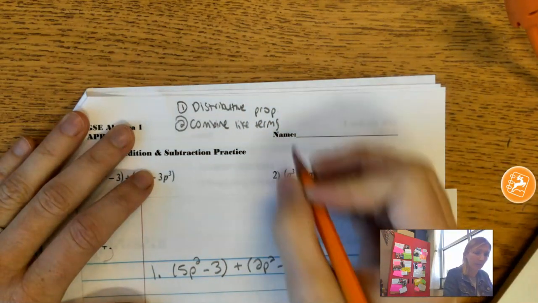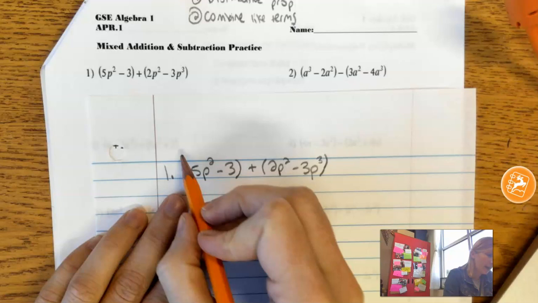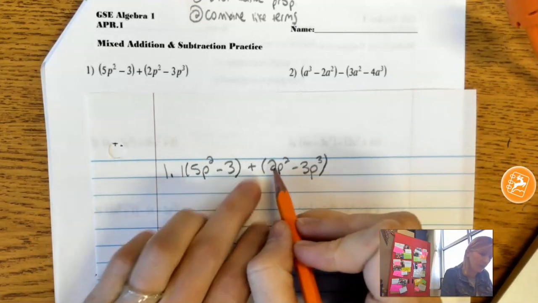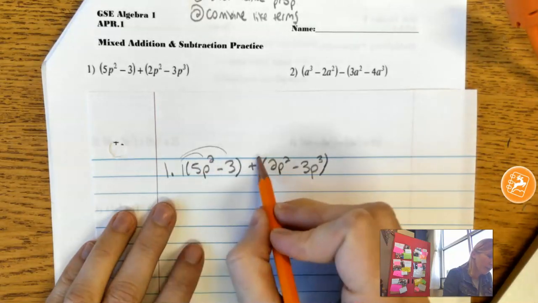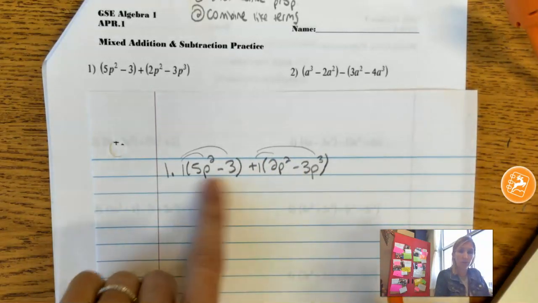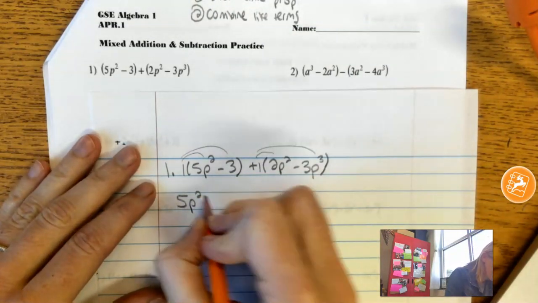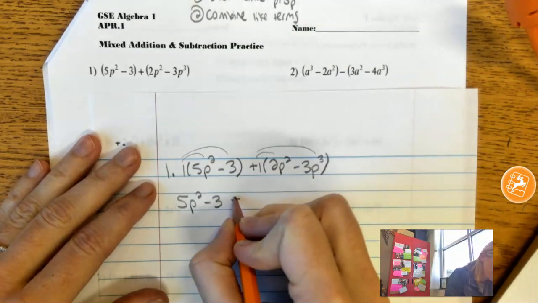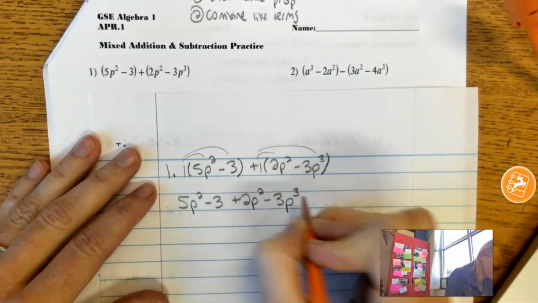That's all we're doing, distributing and combining like terms. There's nothing on the outside, we know it's a 1. There's nothing on this outside, we know it's a 1. They're both positive 1, so they're not going to change anything at all, because anything times 1 is itself. So this is going to become just 5p squared minus 3 plus 2p squared minus 3p cubed.